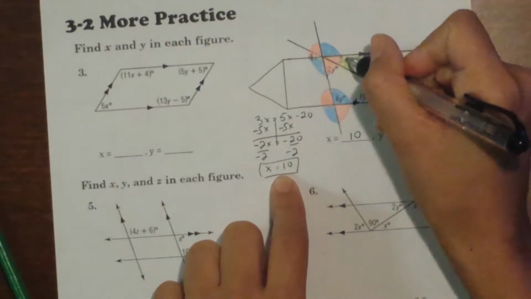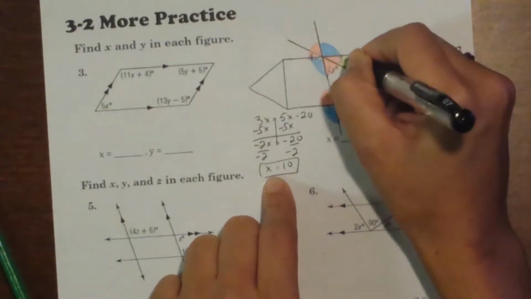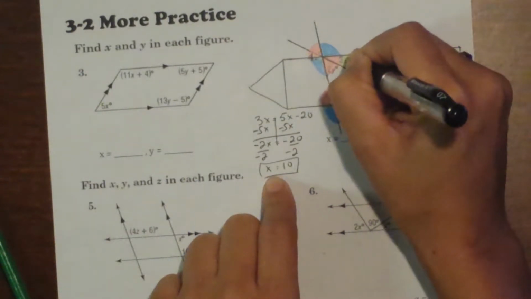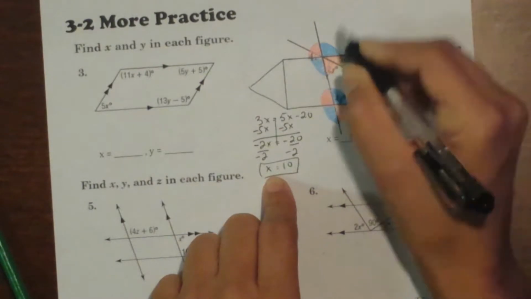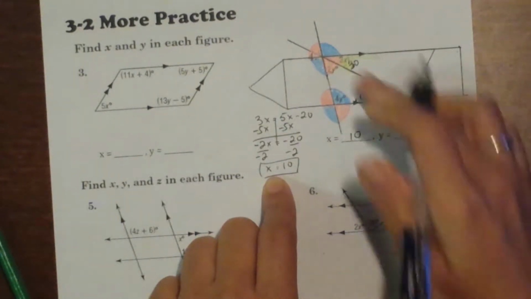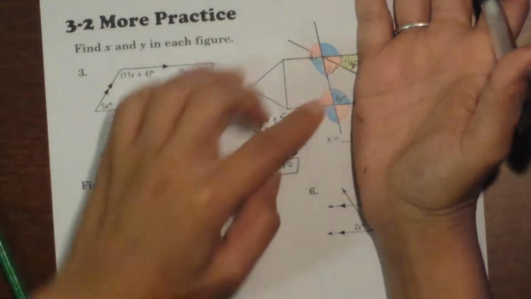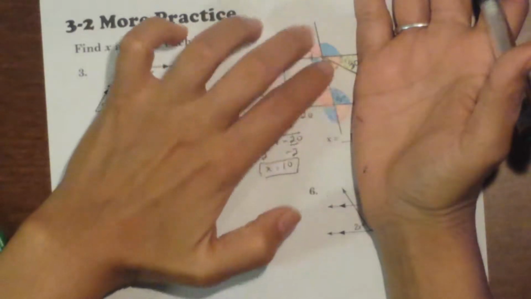And because I now know what x is, it's no longer an unknown. So if I put this 10 in here, so I see x, I'm going to put 10. 3 times 10 is 30. So this angle right here is equal to 30. Right, that angle is now equal to 30. Well, now how do I set up my equation? If you look at it, the colors are different, right? So I'm going to add them to 180.